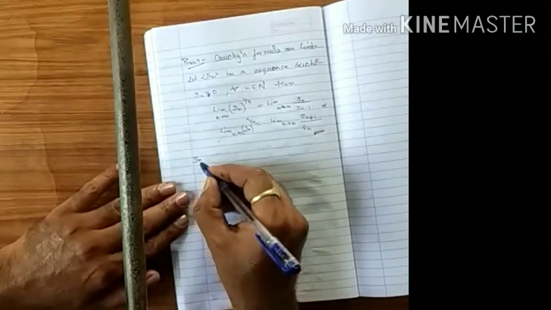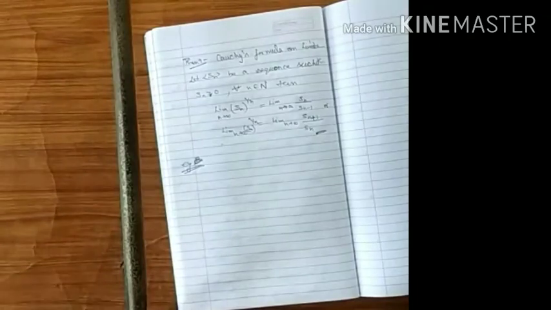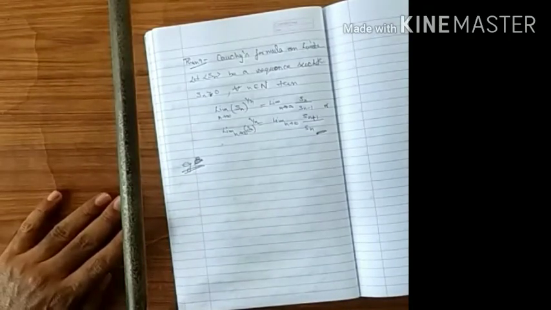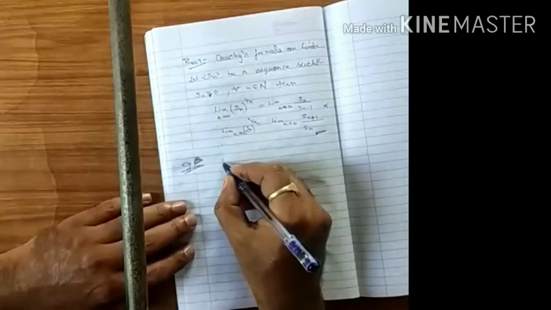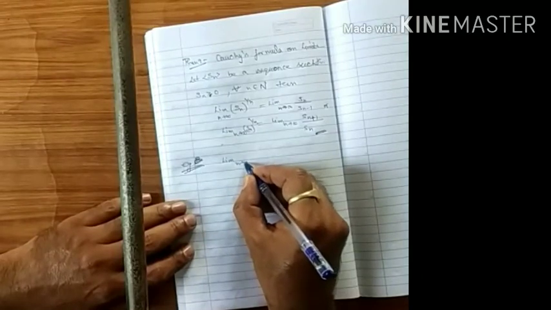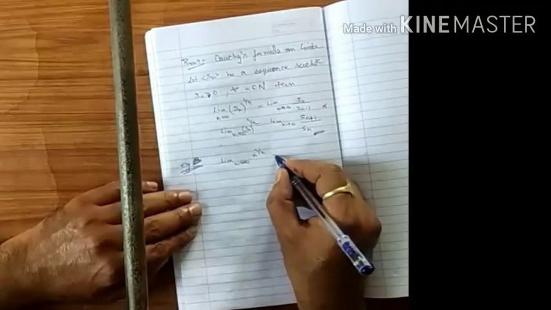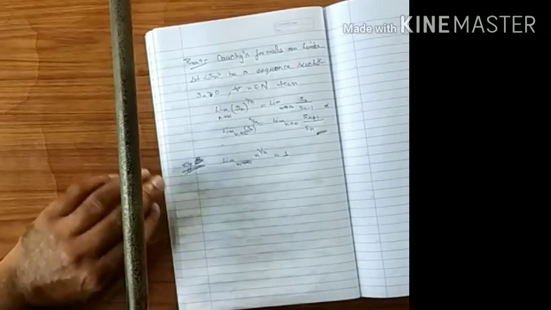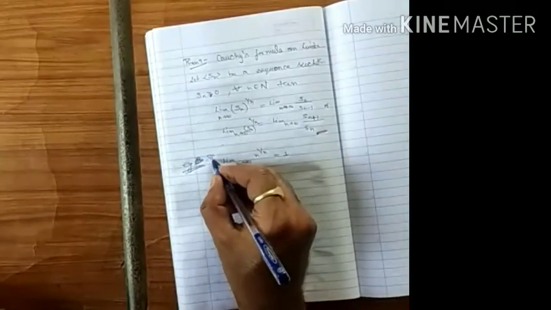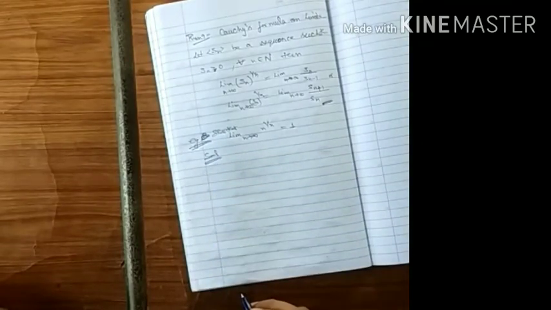So we use this formula, and how to solve with it? We take an example. Suppose limit n tending to infinity of n raised to the power 1/n. Prove that n raised to the power 1/n tends to 1. How to prove this result? Show that. Most important result. So we go for the solution of this result.